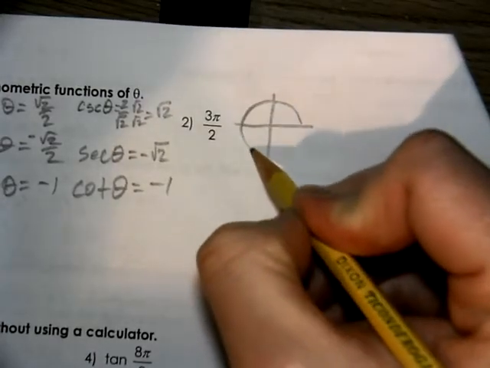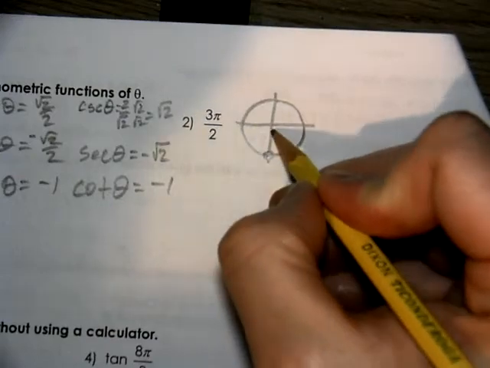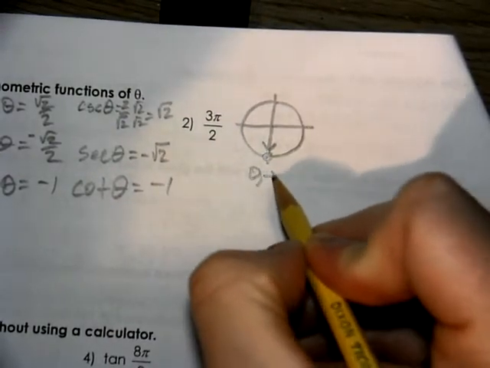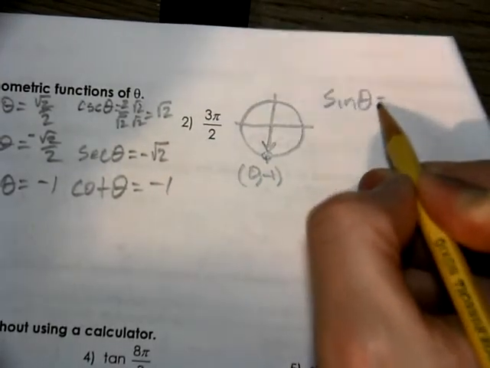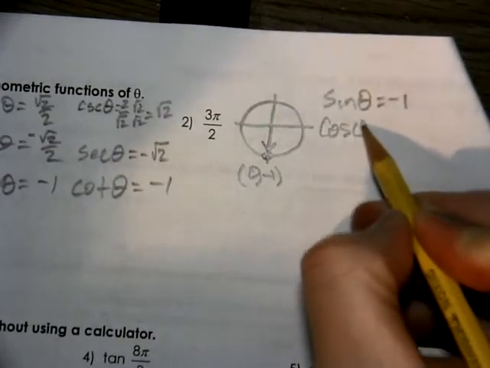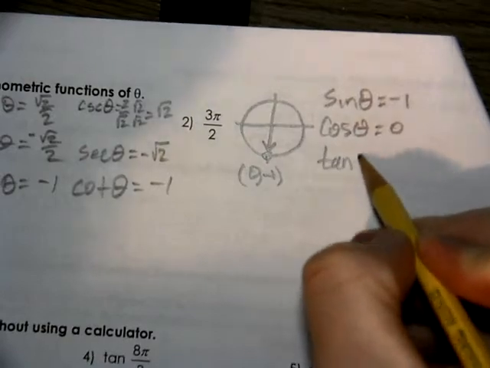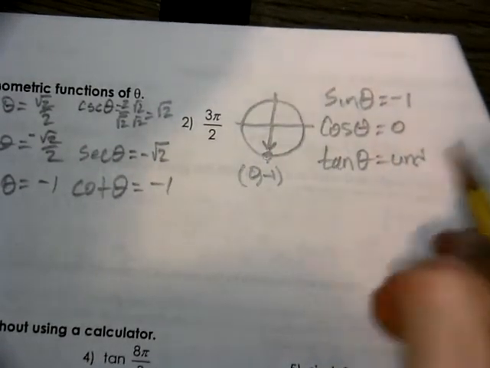The 6 trig functions at 3 pi over 2. 3 pi over 2 is straight down, so that has a coordinate of (0, negative 1). The sine of our angle is negative 1. The cosine of our angle is 0. The tangent of our angle is sine over cosine.